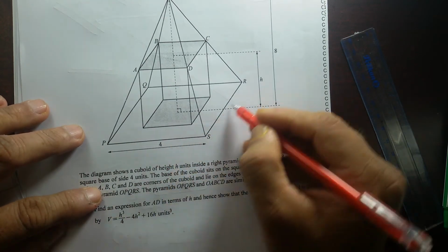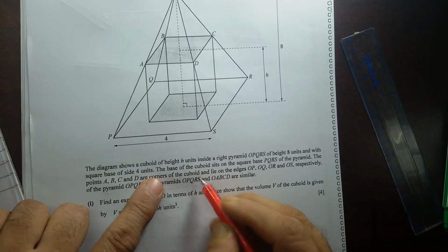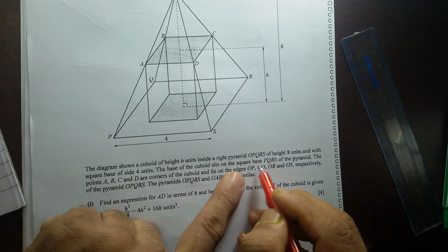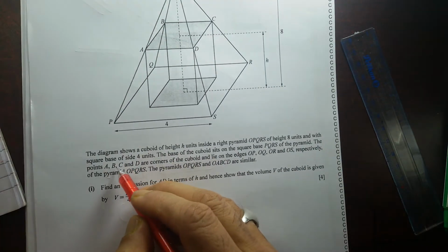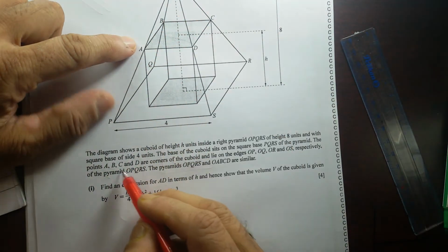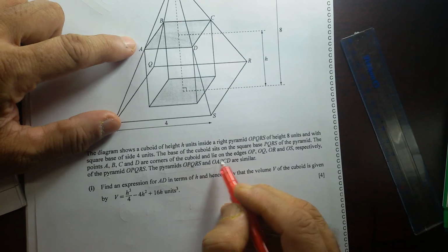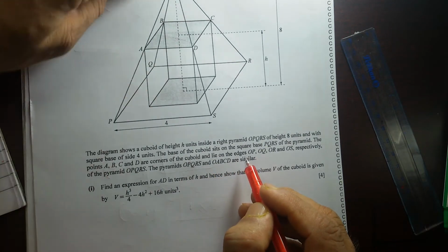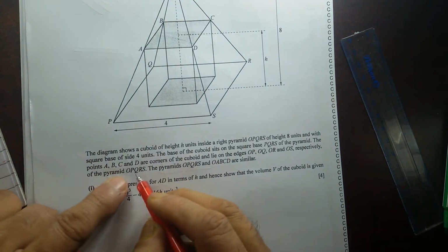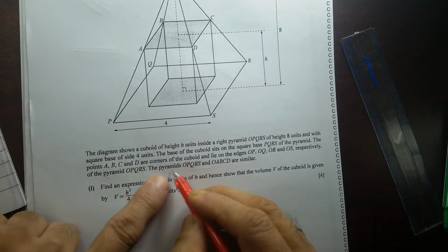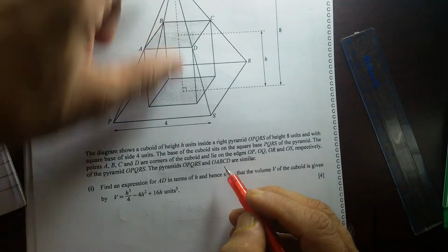So this square base, this is 4, this is 4. The base of the cuboid sits on the square base PQRS of the pyramid. The points A, B, C, D are corners of the cuboid and lie on the edges OP, OS respectively. The pyramids, this and this, are similar.